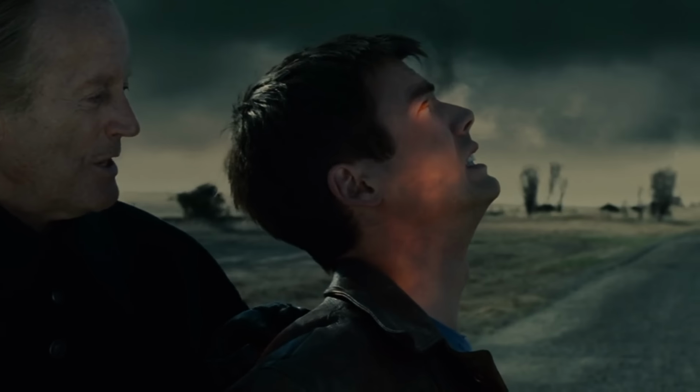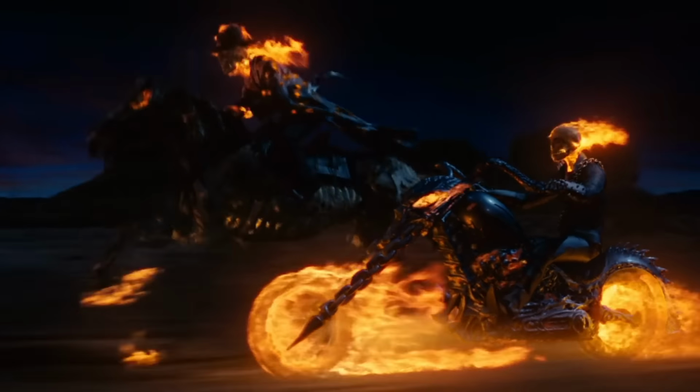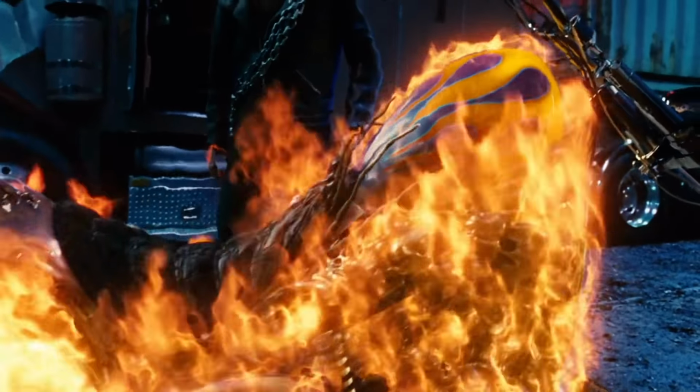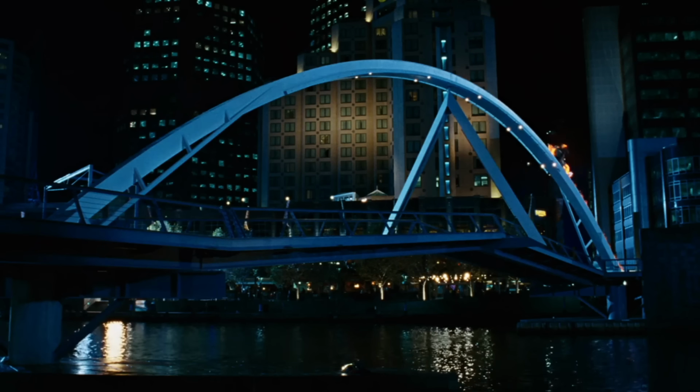Now, if you thought this was it, then you would be incorrect, because the skin is not where the transformation stops at all. Whatever the host is riding changes with him. Johnny Blaze's motorcycle, yes, the iconic one with flames on it, mutates instantly, becoming a flaming steed that defies gravity and rides up walls.